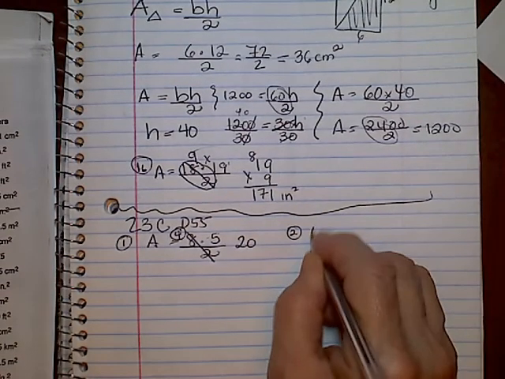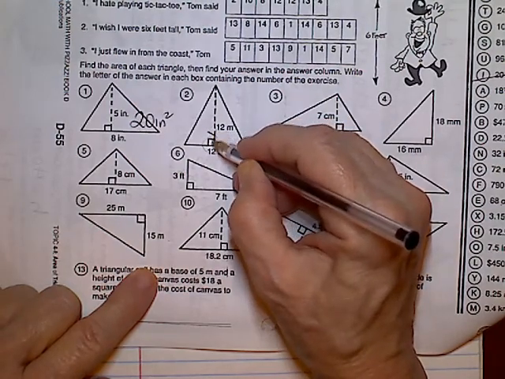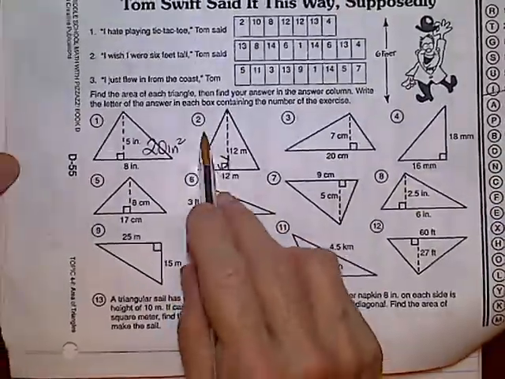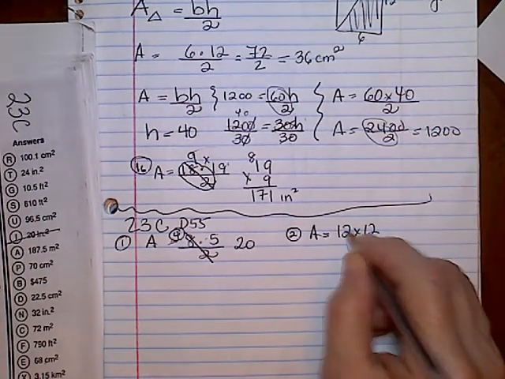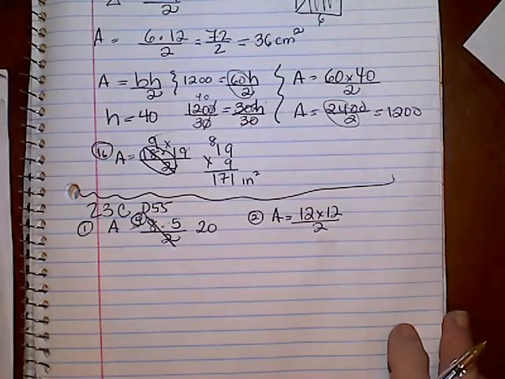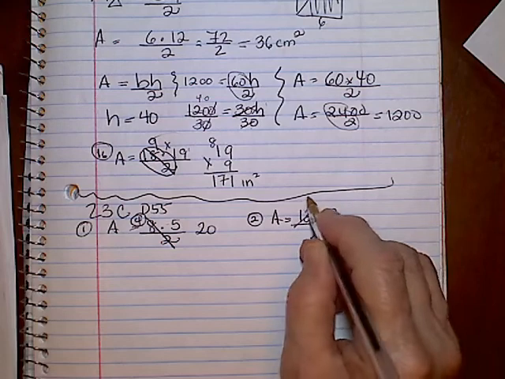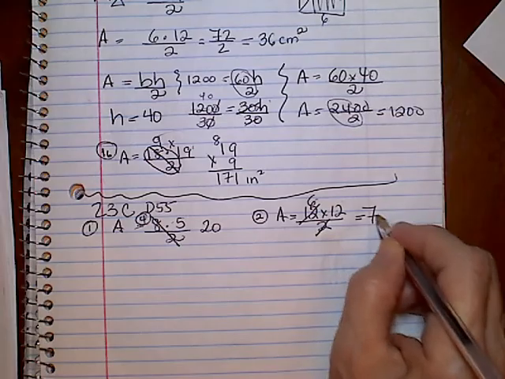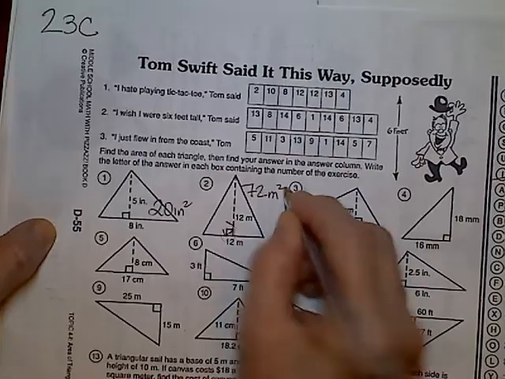On the number 2, area equals base is 12. The height, remember, goes straight up. This is pointing, that perpendicular sign points to the height and the base. So that tells me it's not either of the sides. So it's going to be 12 times 12, base times height, divided by 2. And I think I'm going to do that shortcut. So 2 goes into 12 6 times. And if you're really good at your math, 6 times 12 is 72. So that is 72 square meters.